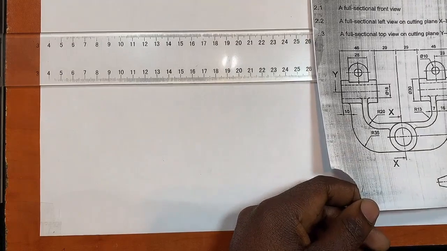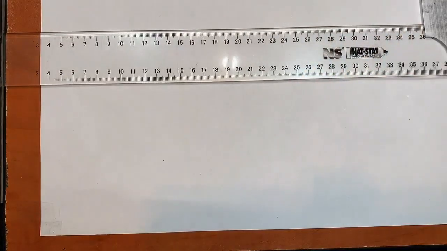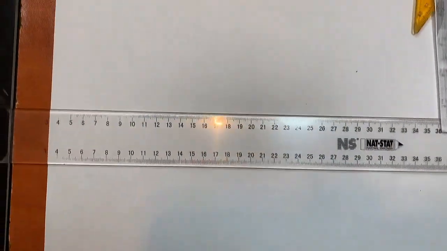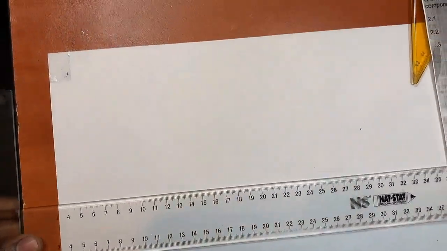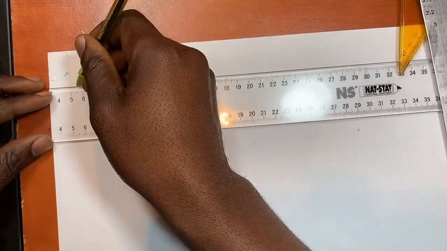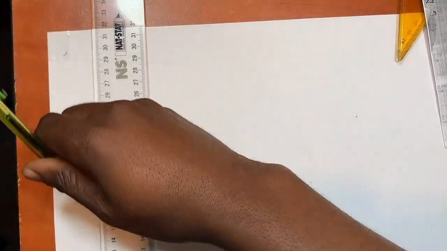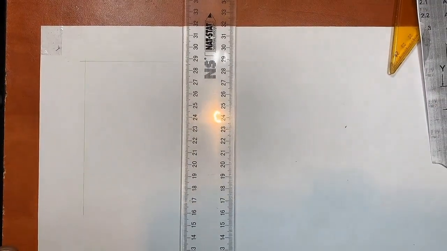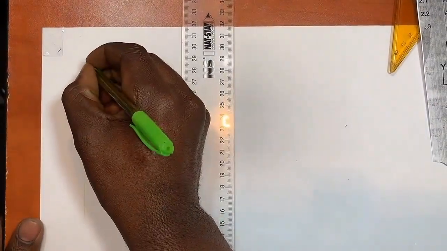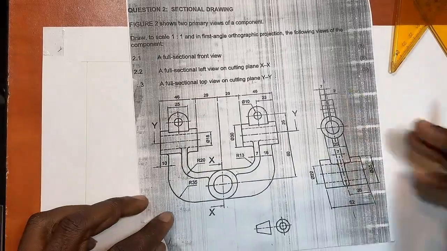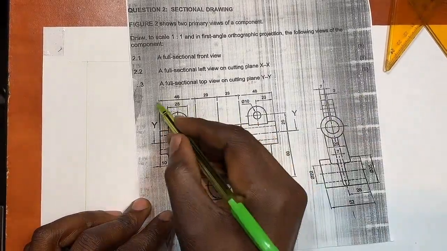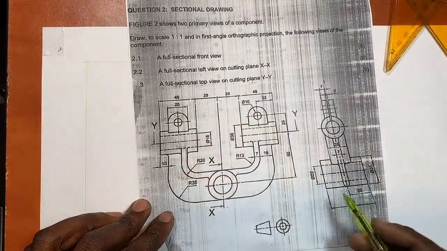Right here, my brother, I can just draw a horizontal constructional line from here to right there, out of dimension, and another one from here to right there, where they are perpendicular to each other. Then I'm going to record 46, from here till here.